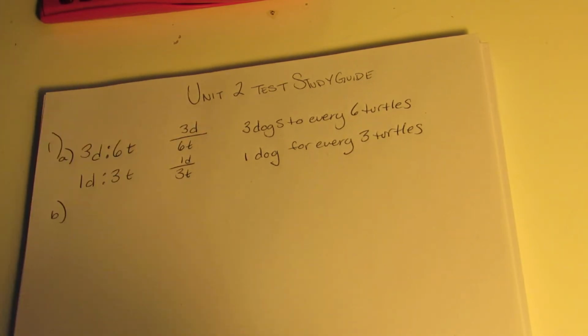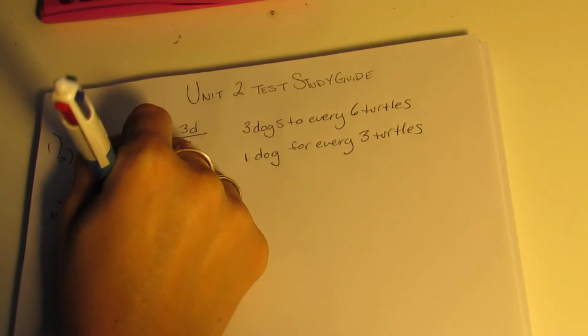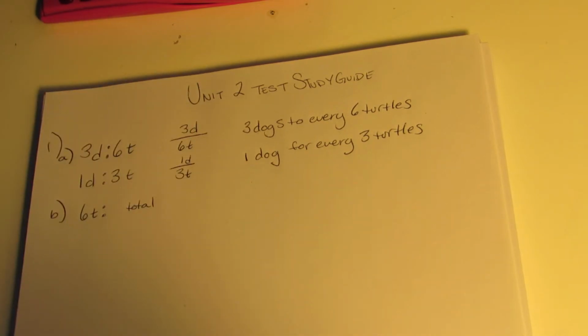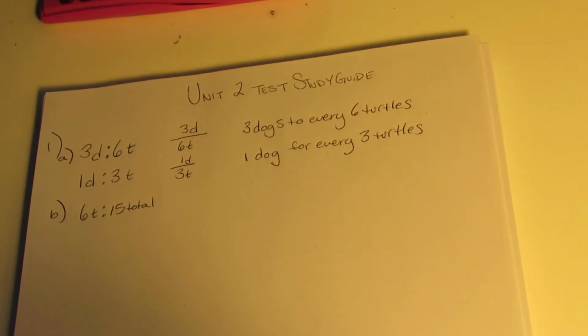Okay, part B is asking about what is the ratio of turtles to total. So we know that there are 6 turtles, but how many total creatures are there? I'm going to go ahead and spell out total so we don't get confused by T and total. 2 T's, okay? There are 6 turtles, 4 dogs, 3 birds, and 2 cats. The total amount of creatures there are 15 creatures. We have to include turtles in that total creatures because they're a part of the total, okay? So if you add 6 turtles, 4 dogs, 3 birds, and 2 cats, you should get 15 total creatures.